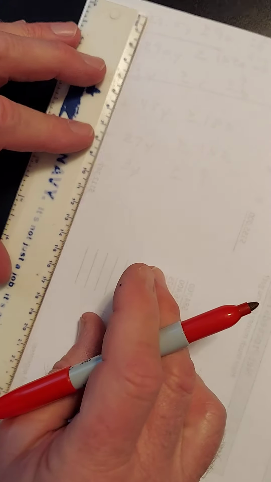I'm just going to make a grid. I'll make these even. So 1, 2, 3, 4, 5, 6, 7, 8, 9, 10. I'll do the same thing going up. 1, 2, 3, 4, 5, 6, 7, 8, 9, 10. So I went 10 that direction, and I went 10 this direction.